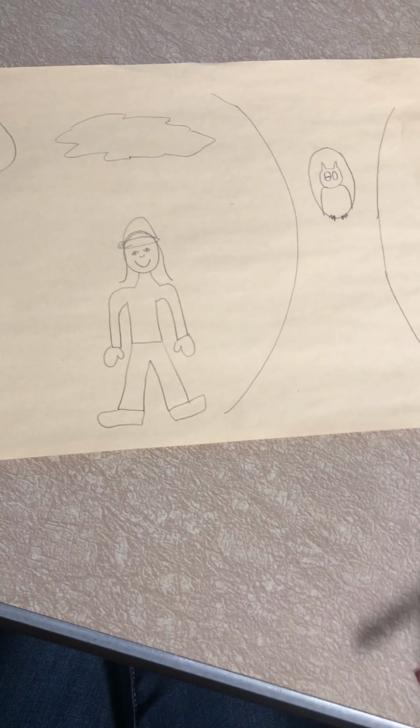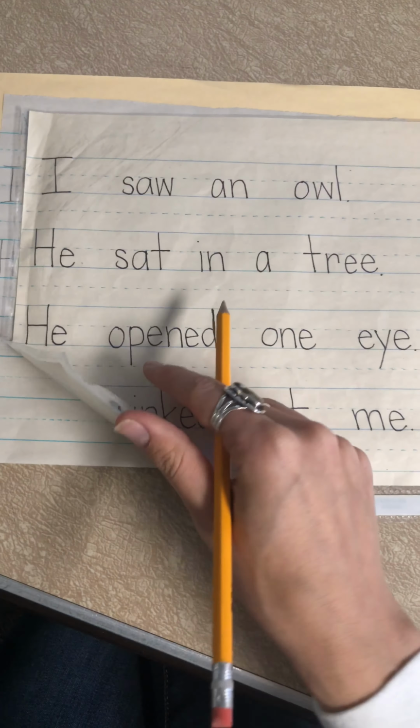When you're done with your work, you will turn it in to your teacher and then you can work on something off of the choice menu.